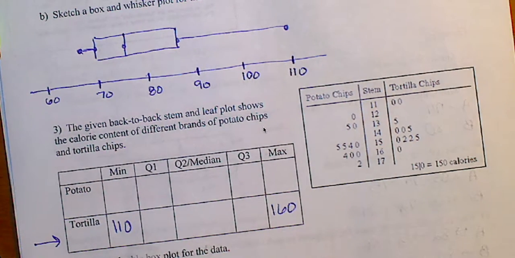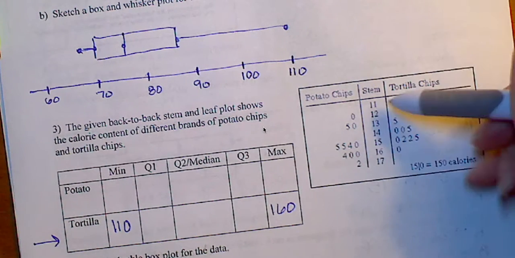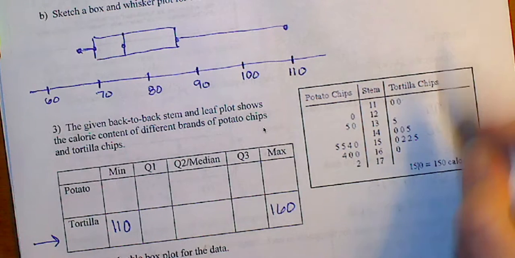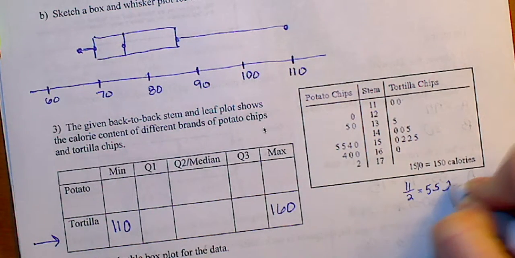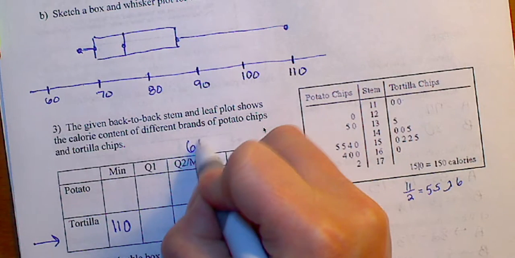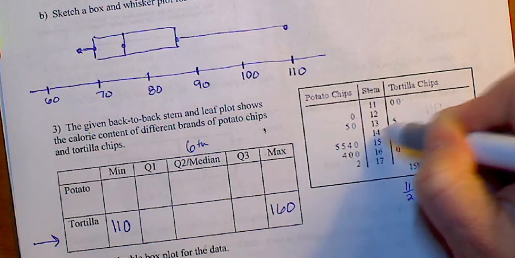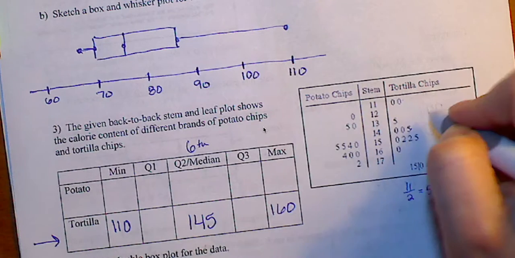So the minimum, maximum, okay, the median is going to be the 6th value. We've got 1, 2, 3, 4, 5, 6, 7, 8, 9, 10, 11. So 11 divided by 2 is 5.5. Round that up to the next whole number, so we're looking for the 6th value. So 1, 2, 3, 4, 5, 6. So that's 145. Okay, we're going to circle it.